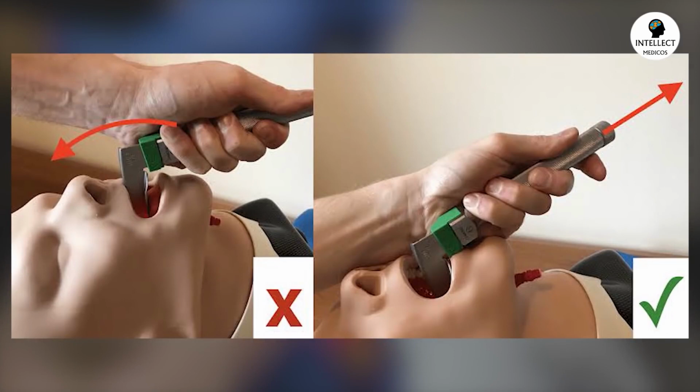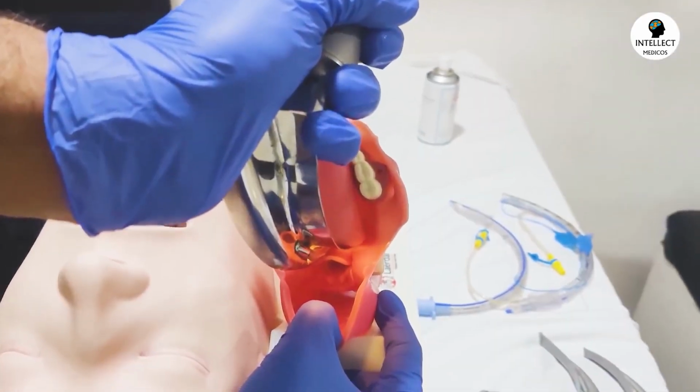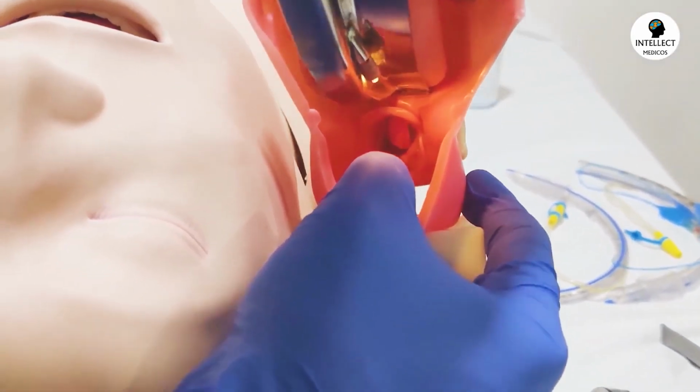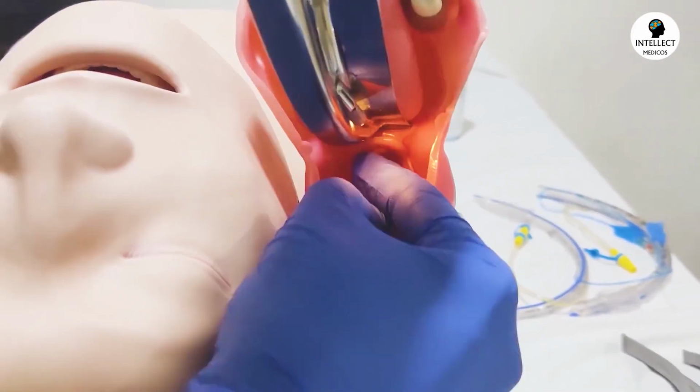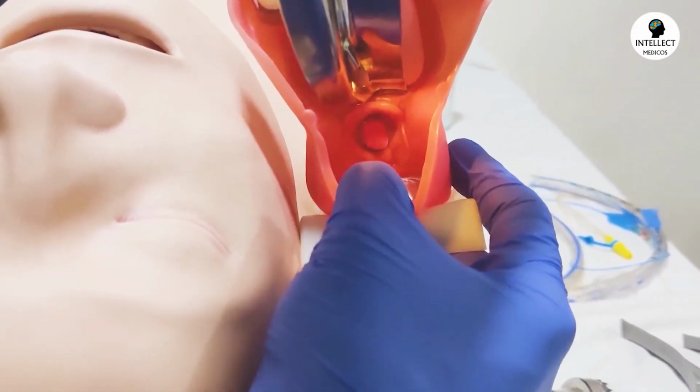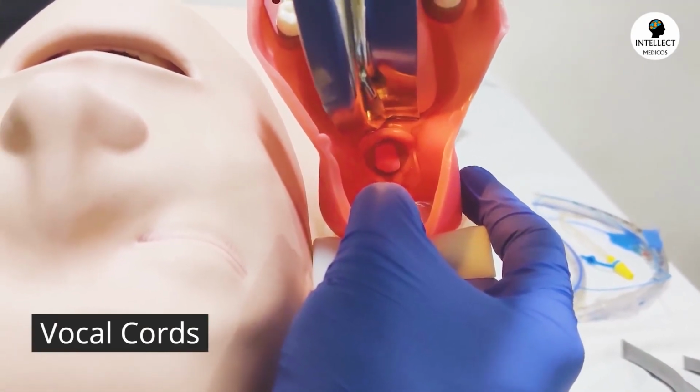So when you reach the vallecula, you don't have to twist your hand. You just have to pull it at 45 degrees angle as shown in this pic. Because if you hinge it or if you use the incisor as a lever, then you can cause trauma to the teeth or even break the teeth. So never twist your hand, just pull it at 45 degrees angle so that you are able to see the vocal cords over there. So that V-shaped structure is the vocal cord, and you can see the glottic opening.